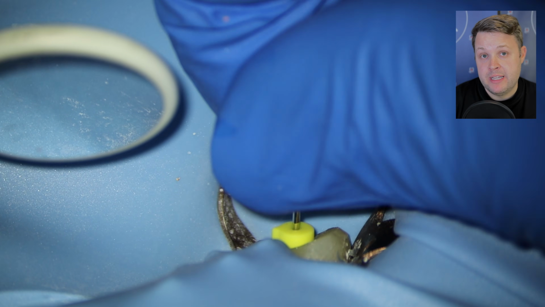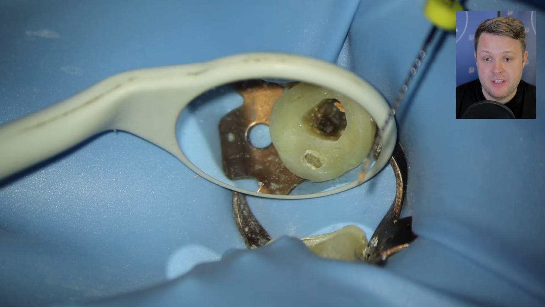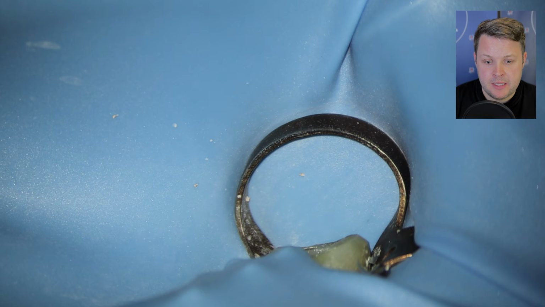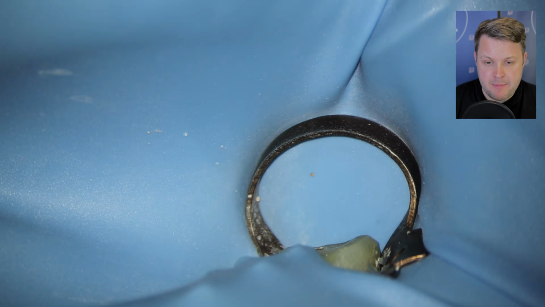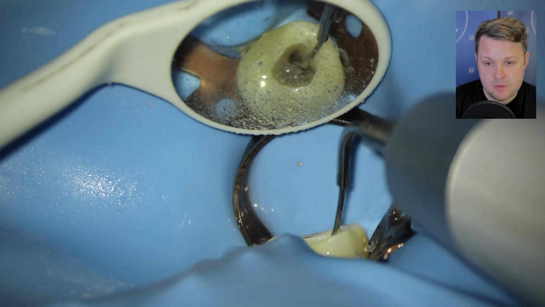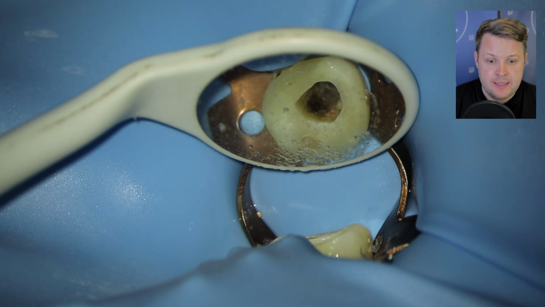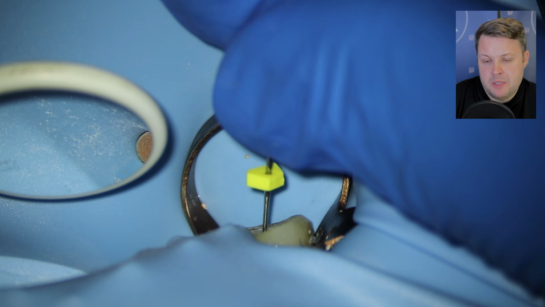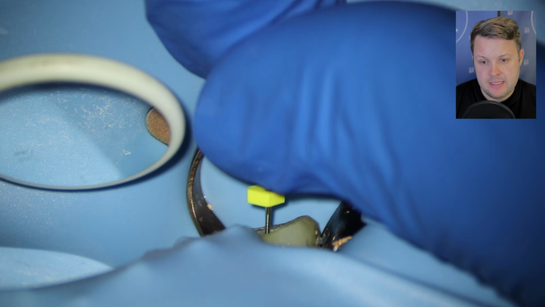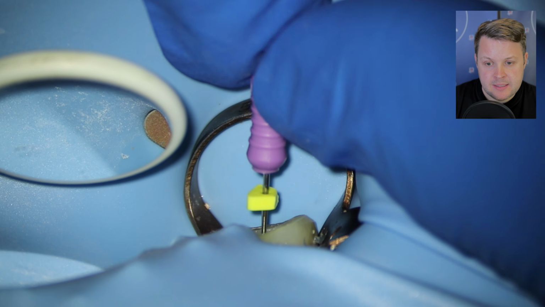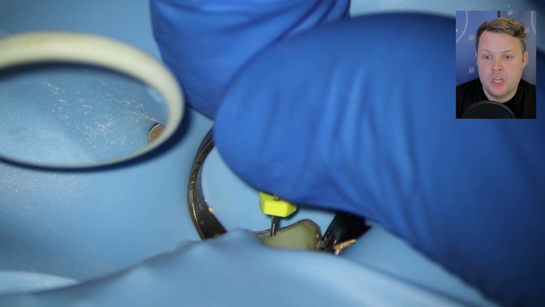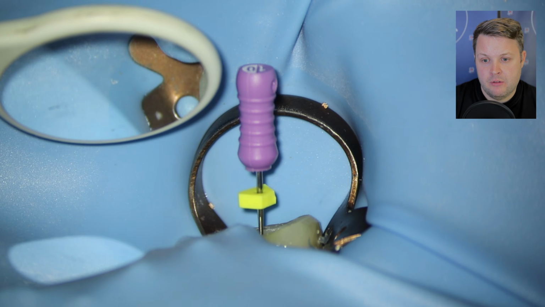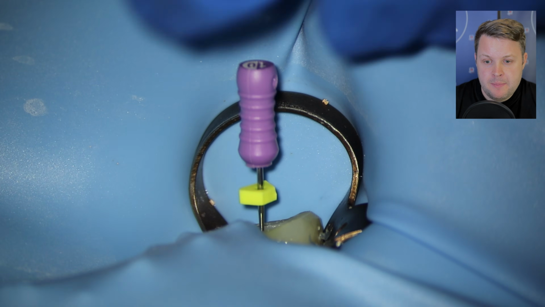And also, what's a really, really important thing to do is to activate your irrigant, especially with GP. Sometimes this can vibrate the GP out of the canal space and help you negotiate. And then, I feel like I've pulled out a lot of GP, maybe I'll get to the end, but we get the D-finder, a little bend at the end, and I'm just very, very slowly negotiating, and I just cannot reach zero with my apex locator.